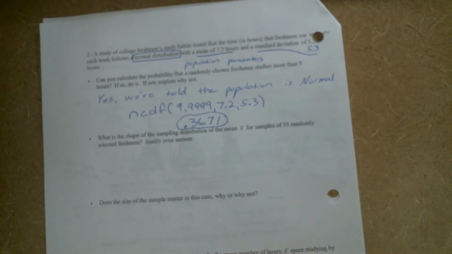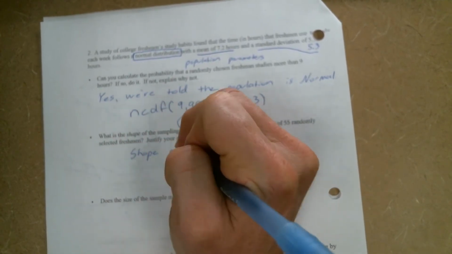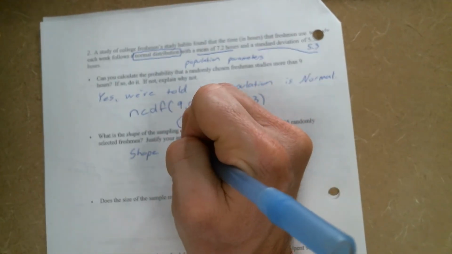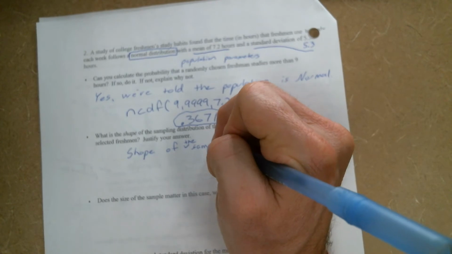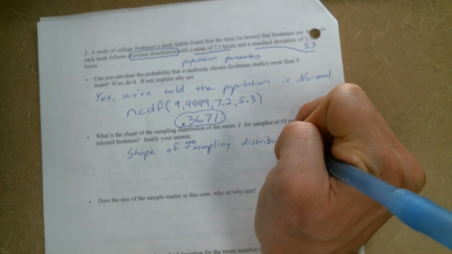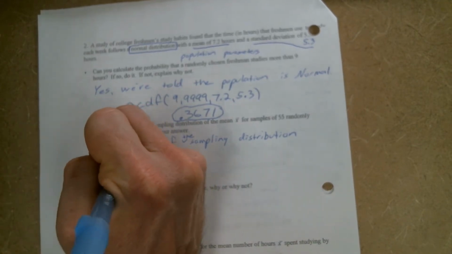Now, what is the shape of the sampling distribution of the mean X bar for samples of 55 randomly selected freshmen? So that's basically saying, what is the shape of our sampling distribution? All right. And this is that little activity we did with the computer program where we were selecting chickens, but we know that the shape is going to be normal.